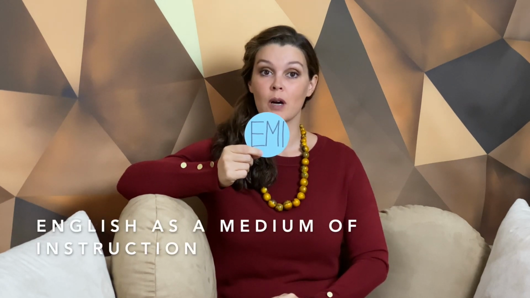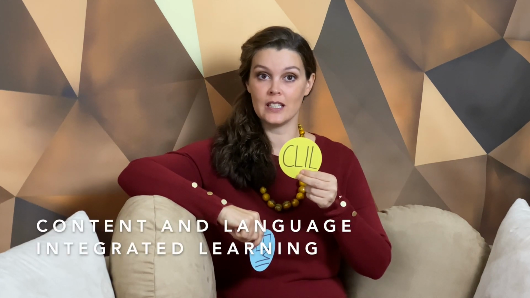Alright, you are back. So this leaves us with 2 more acronyms. These are EMI and CLIL. EMI stands for English as a Medium of Instruction. CLIL stands for Content and Language Integrated Learning. Both English as a Medium of Instruction and Content and Language Integrated Learning use English to teach content. There is only one difference between these two.